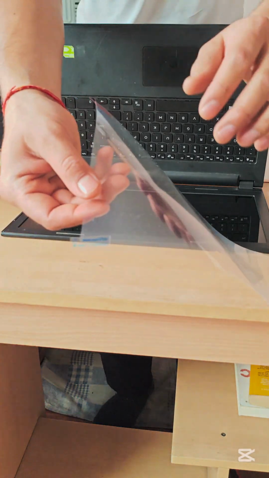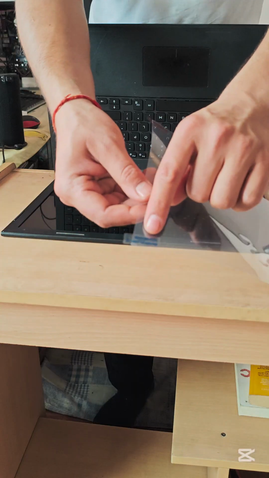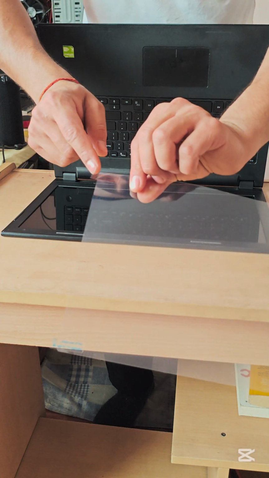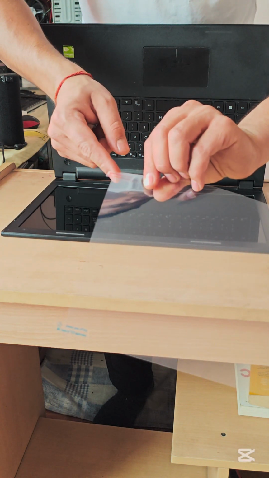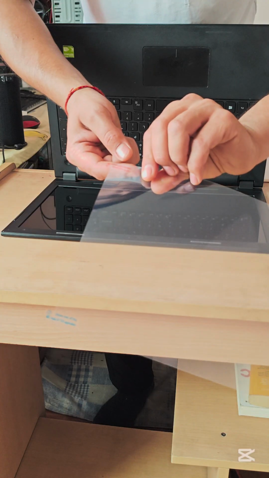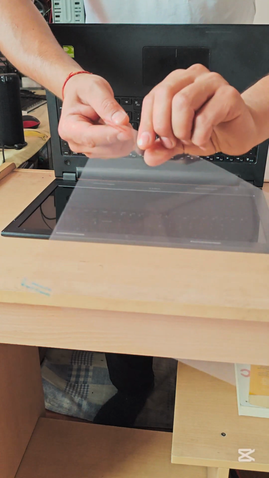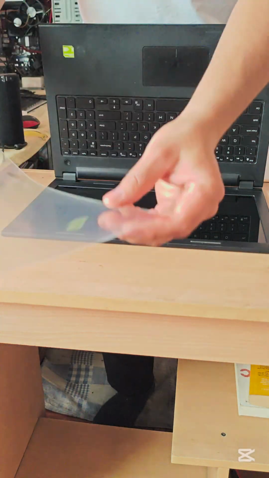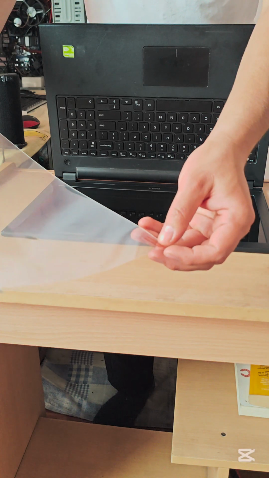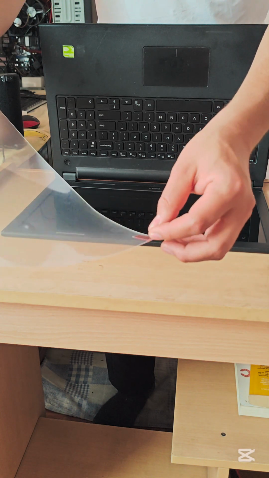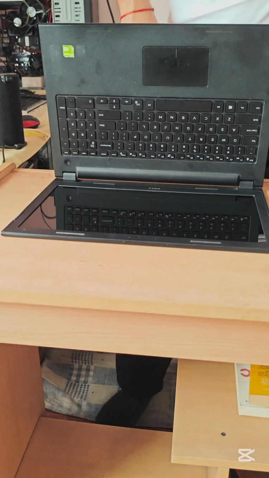So there are two indicators: peel after application and peel before application. Okay, so please peel this off before application. So peeling this off will let us access the adhesive part. Okay, so now I'll peel this part.